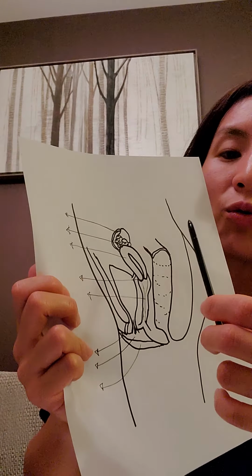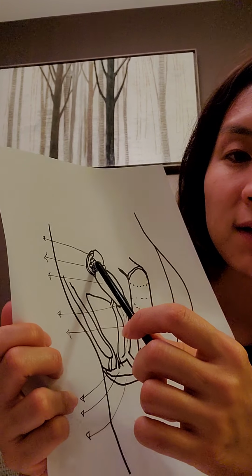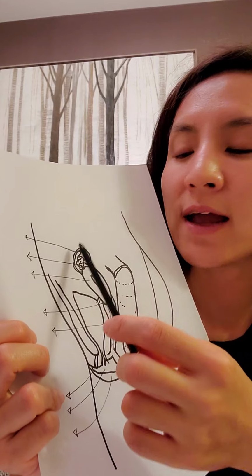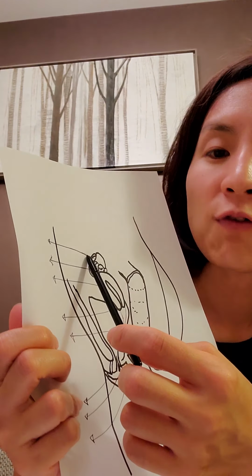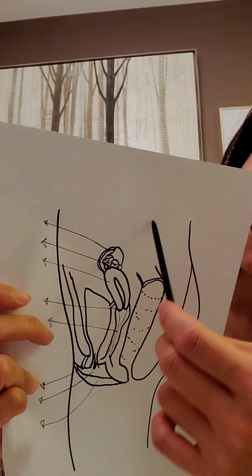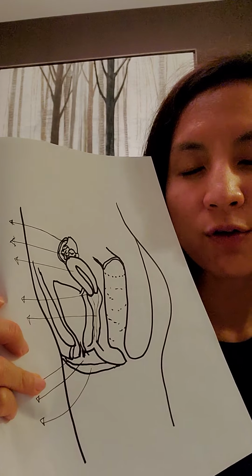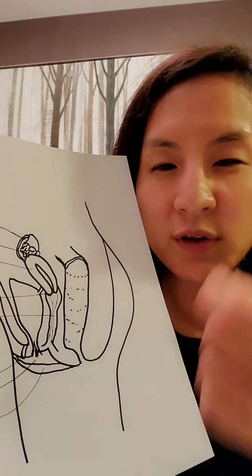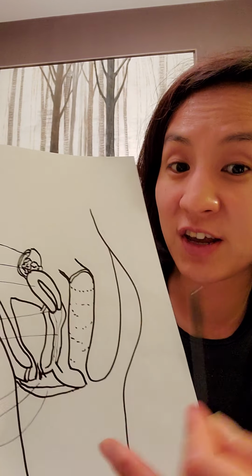Among the internal organs, the major sex organ is the ovary here, where the egg is produced. Once the egg is produced, it is transported to the fallopian tubes here. They transport the egg from the ovary, and also provide a suitable environment for fertilization.